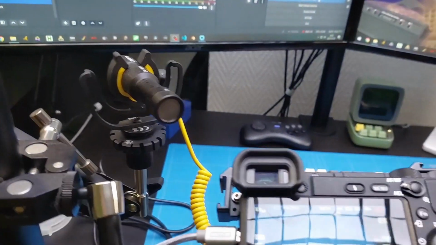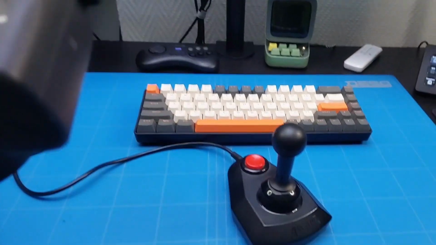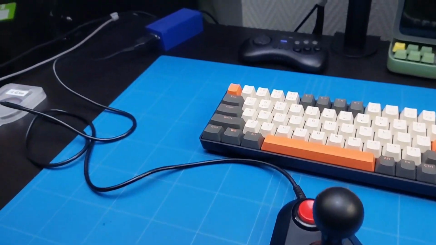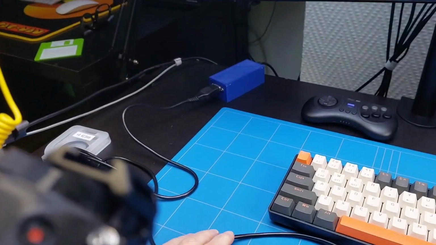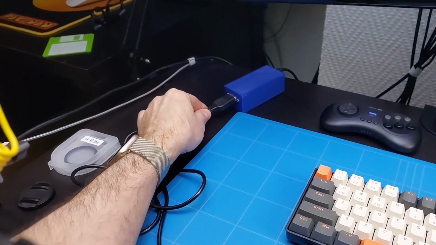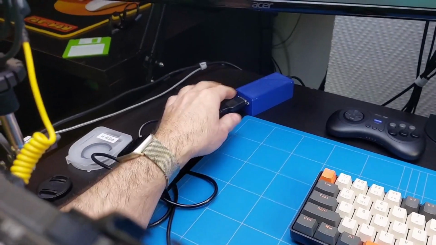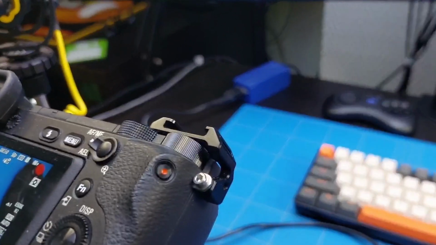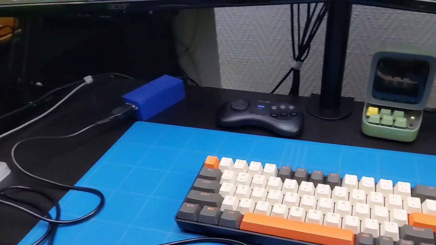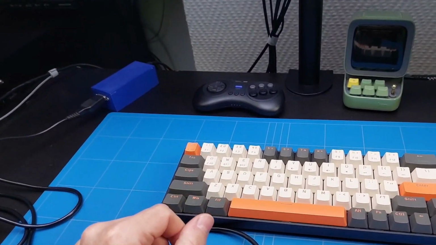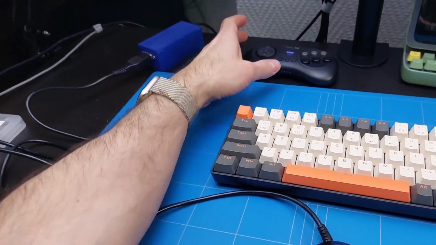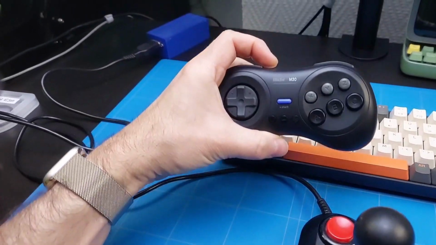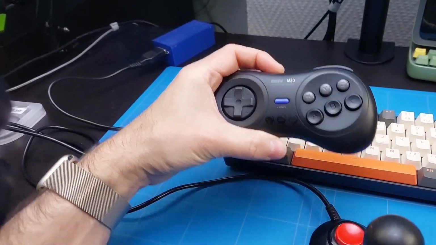It's the microphone. Here right now I have some joysticks, and this 9-pin joystick is connected through an adapter that I also made myself. This is another controller from 8-bit 2. It's actually pretty good.